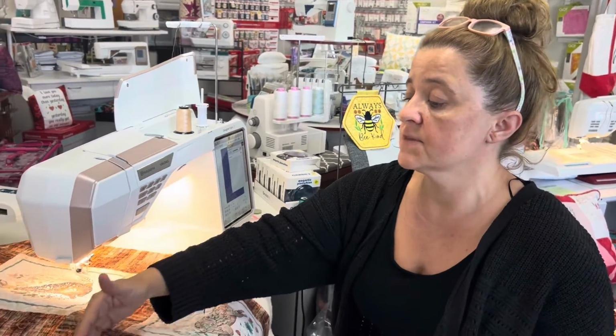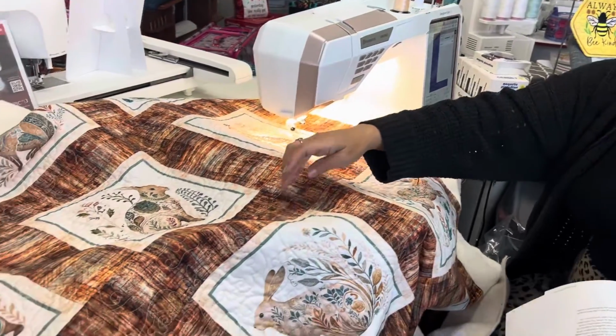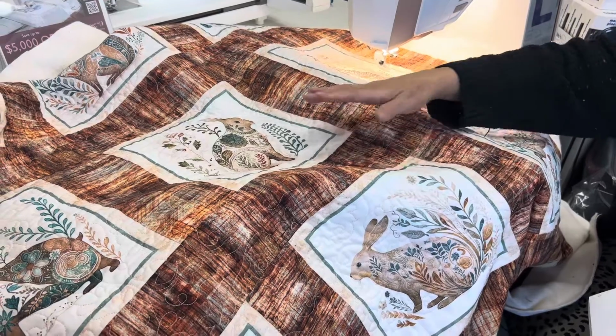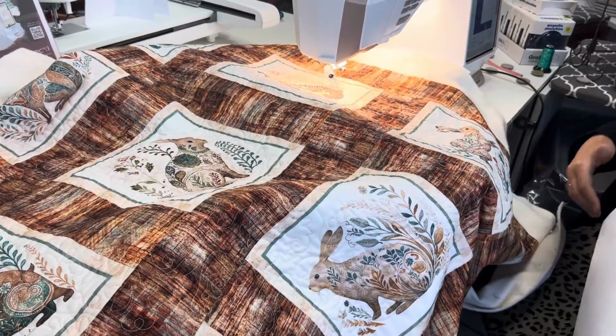So if this was my line of stitches, I have no run over of this design into this one, and it's all nice and straight, and I don't have to do math, which I hate, and I don't have to mark anything up, lickety split.